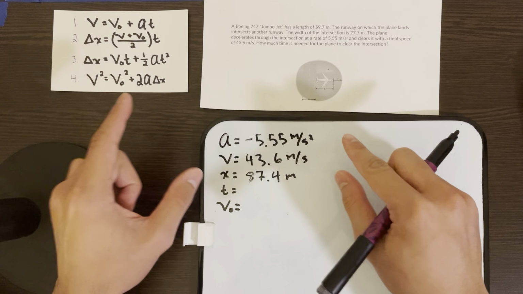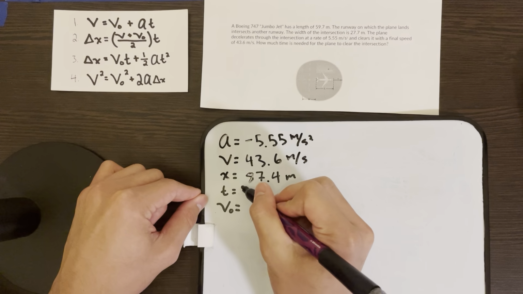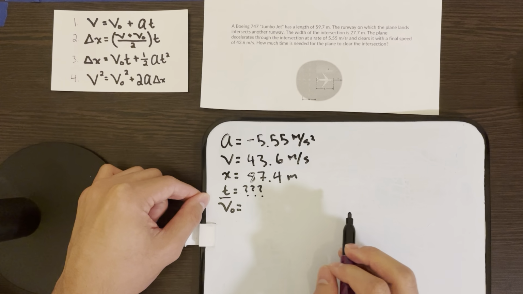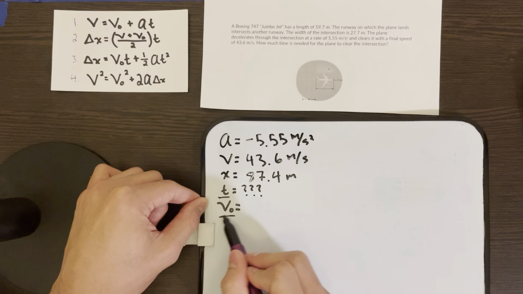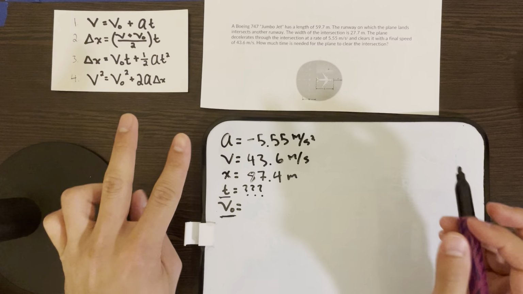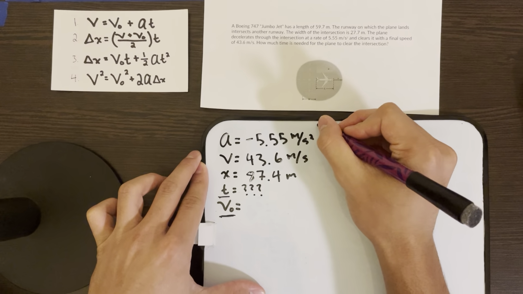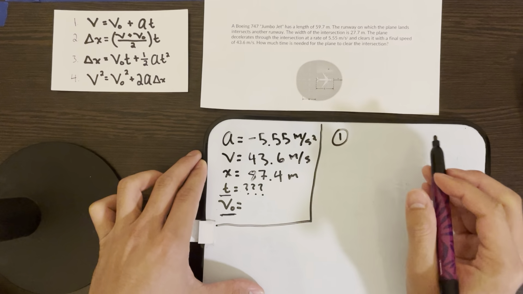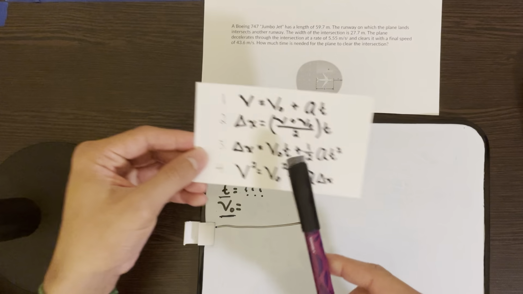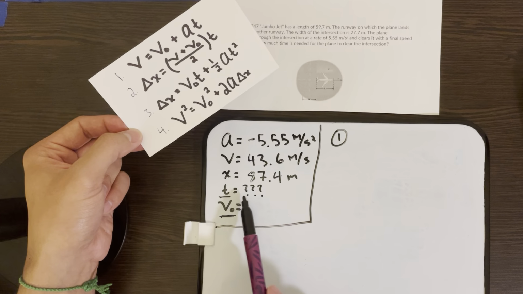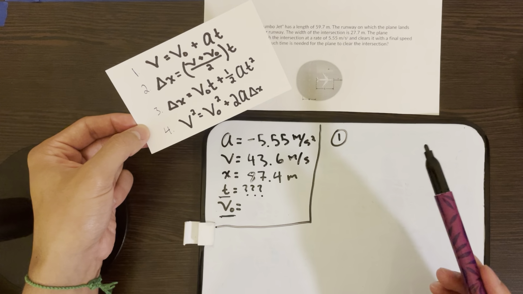So now we want to solve for time. This is what we don't know. This is the thing we want to figure out. And we also don't know our starting velocity. So this is a two-part question. I'll start with the one right here. When we look at our kinematic equations, every single one of them has V naught. So we can't really solve for time unless we have V naught.